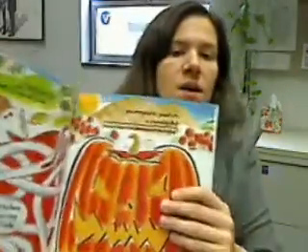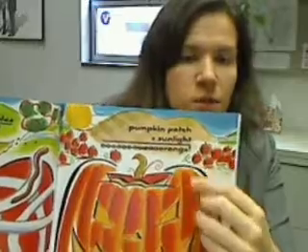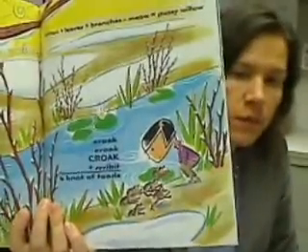Where's another one I like? Here's one. Pumpkin patch multiplied by sunlight equals orange. So they're using the ideas and the symbols of math to say something in a poetic form.